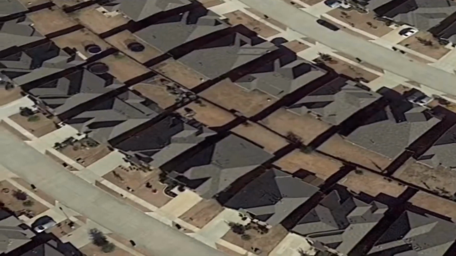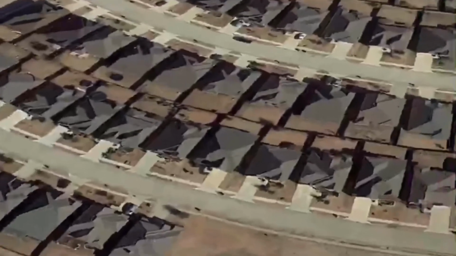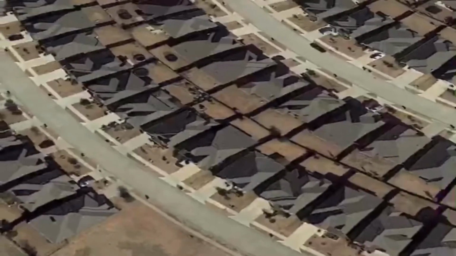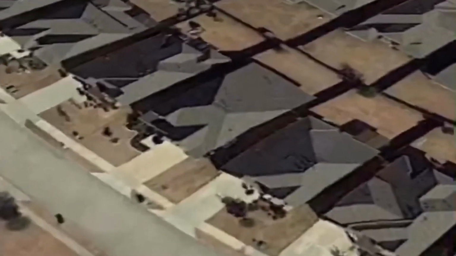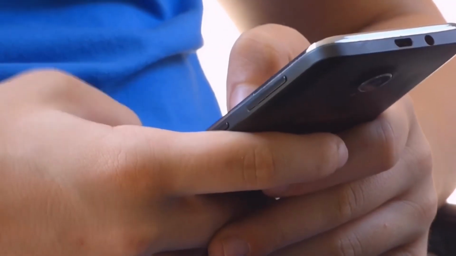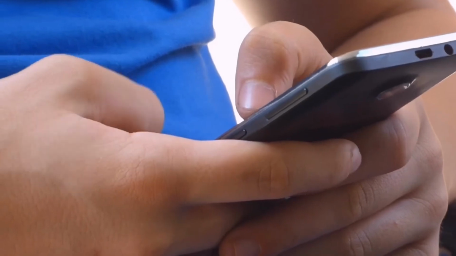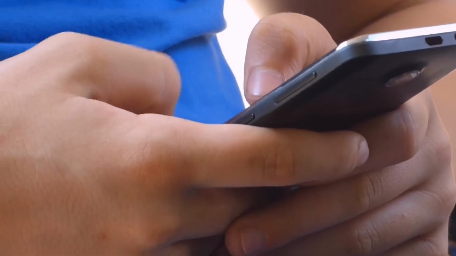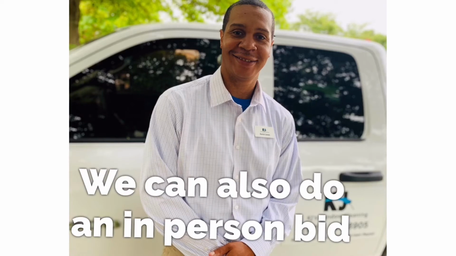Now, there are times where it gets a little bit tricky and we can't get enough information to take a look at your home, or maybe Google doesn't show all the sides of your house. But don't worry, we have two options. Option one is we might ask you to send a text message or email us a picture of the outside of your home. Option two is we can have the owner, Kelvin Jones, or a trusted member of our team come to your home and do an in-person bid.